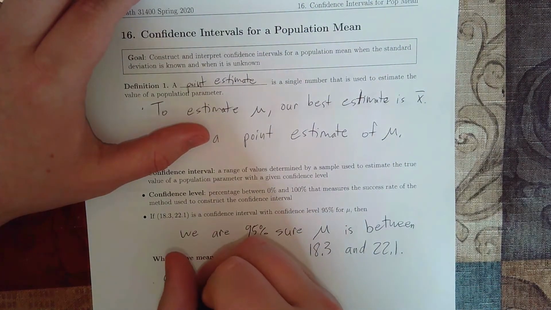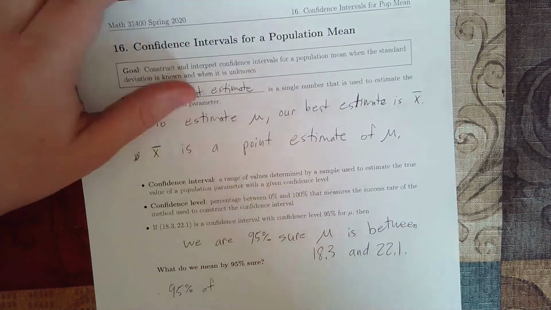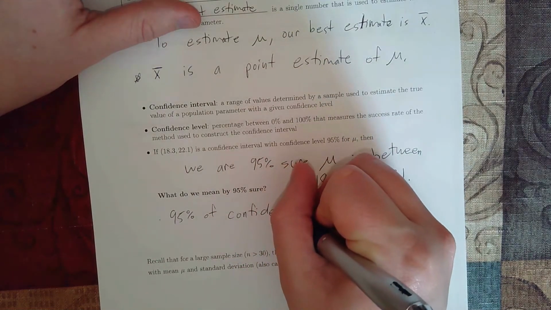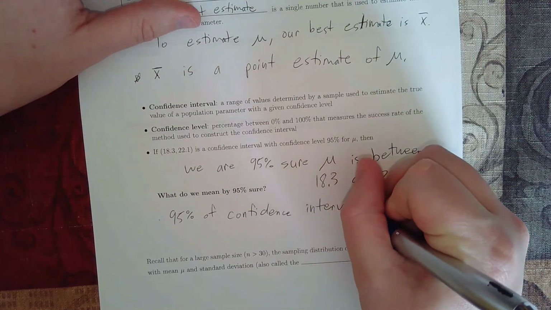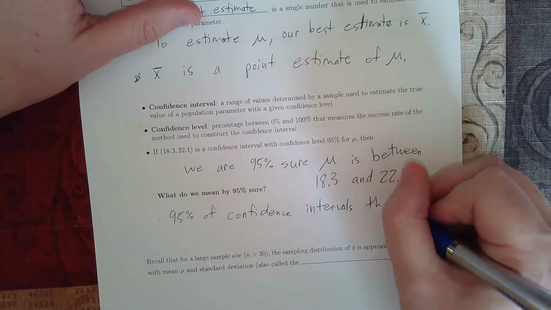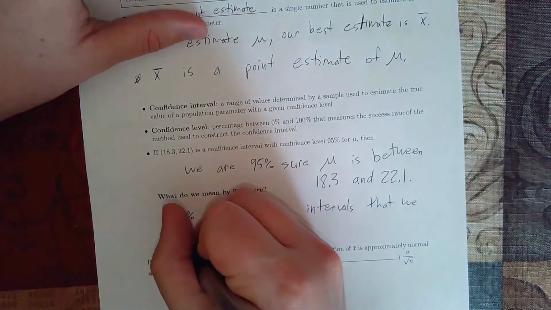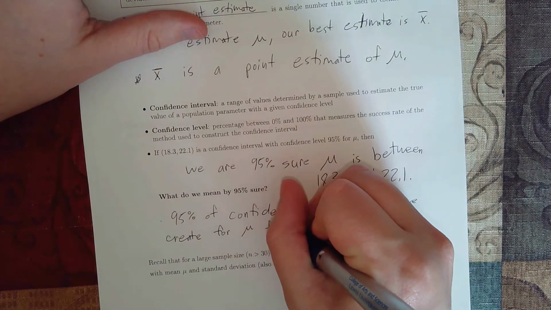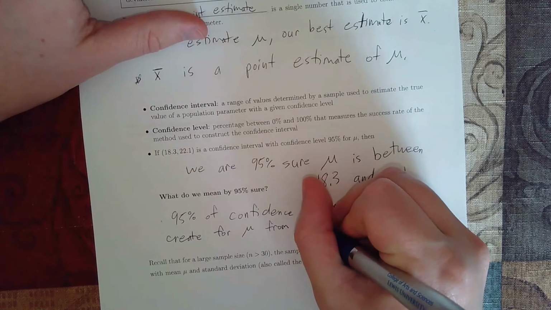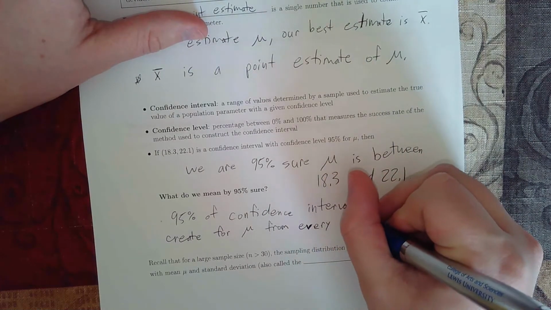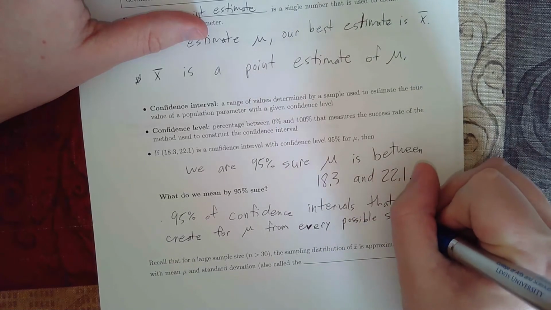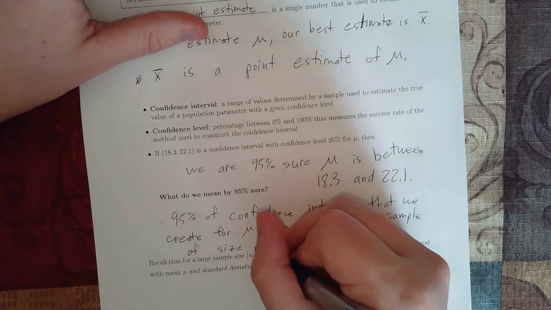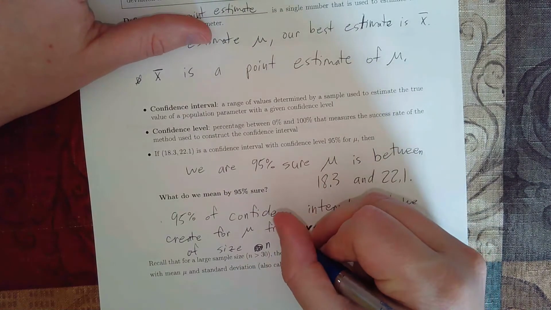What we're saying is that 95% of confidence intervals that we create this way for mu from every possible sample of a certain size will contain the true value for mu.